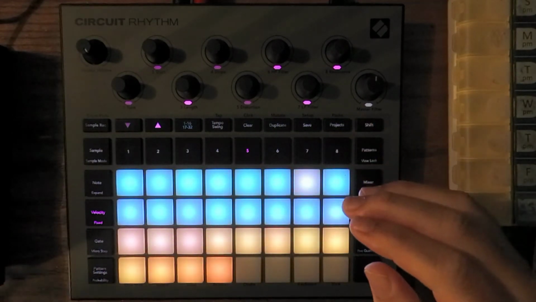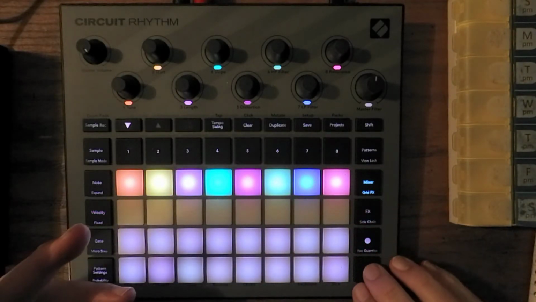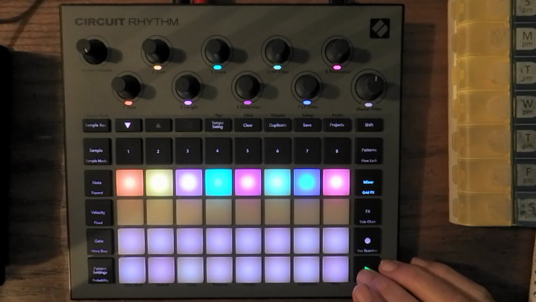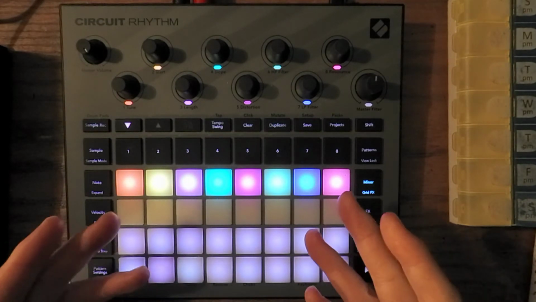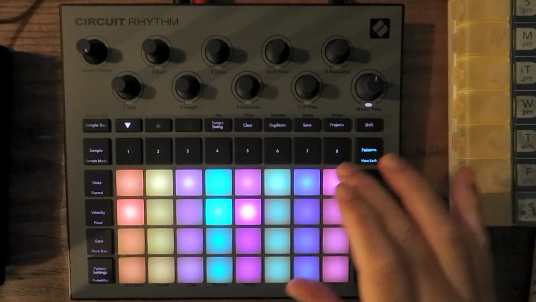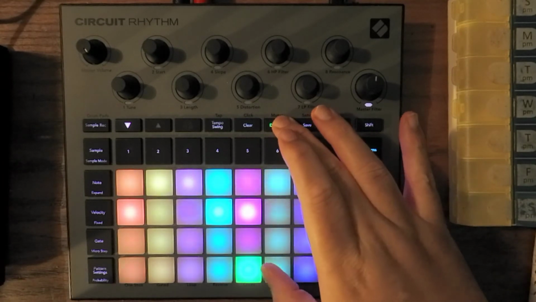And when I'm done and I want to hear it, I can just unmute the track and play it back. And there it is. Also, if I want to use this scale on more than one track, all I have to do is just duplicate it.